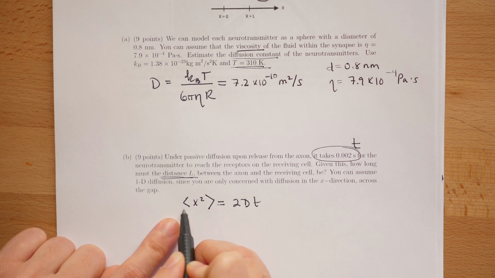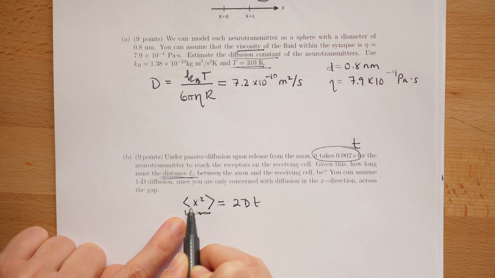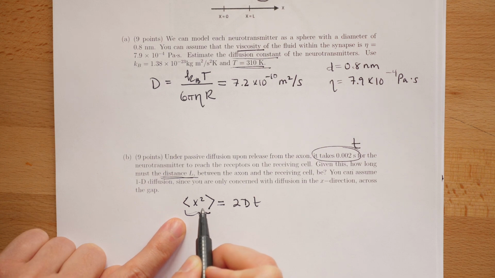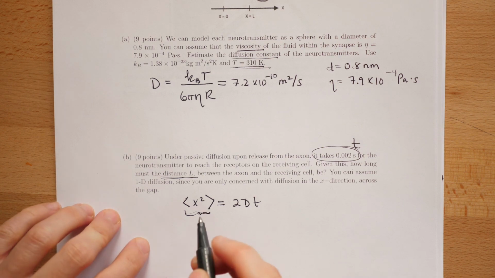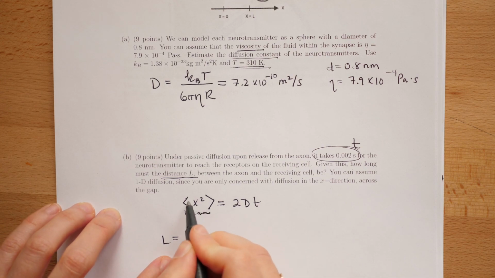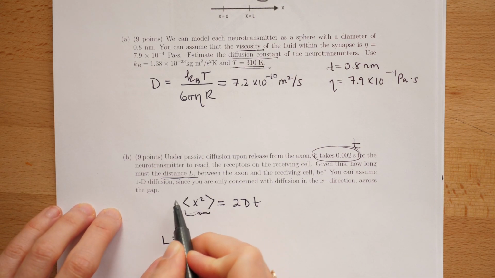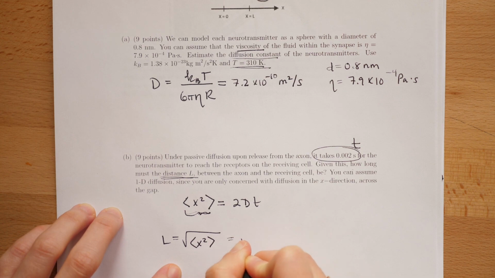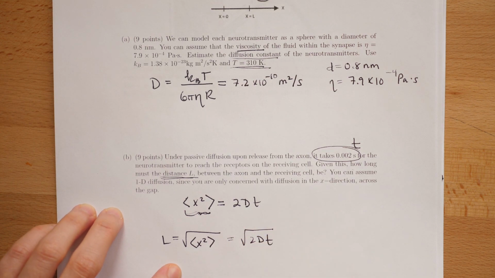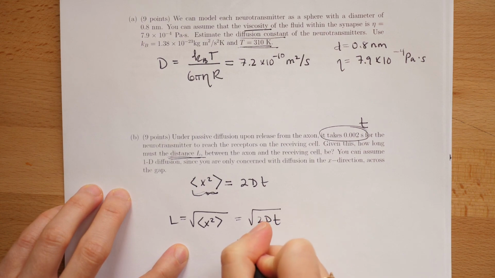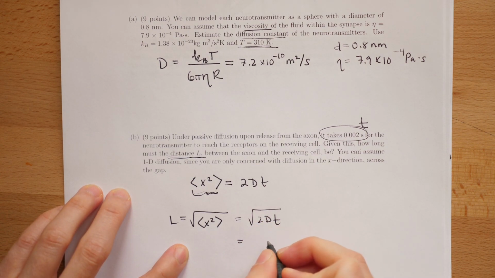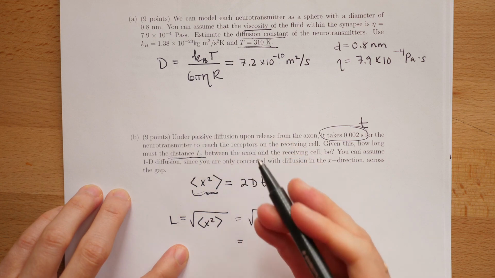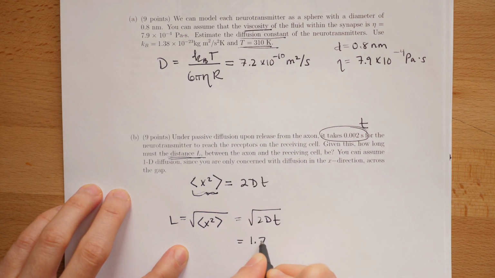So the length scale here is buried in this. This is the average displacement squared, but we just want a length. So our L should be the square root of this average position squared. If we substitute numbers in for that, and we found D in part A, we get 1.7 times 10 to the minus 6th meters.